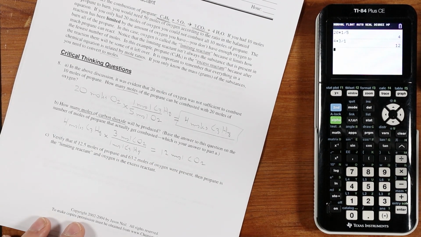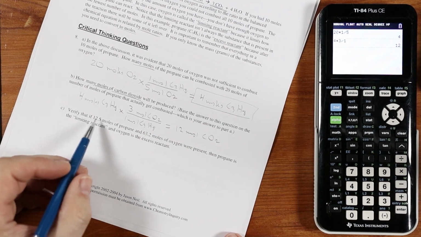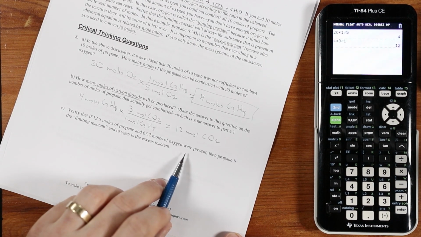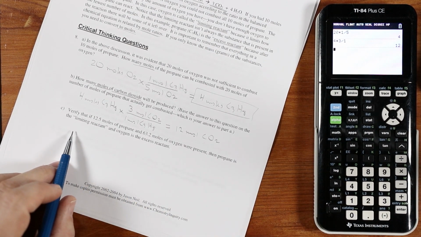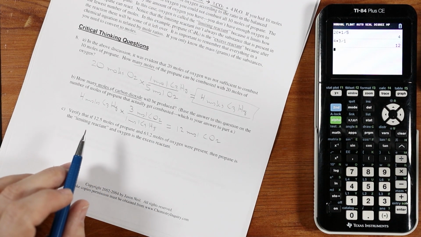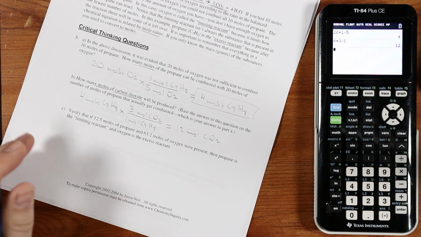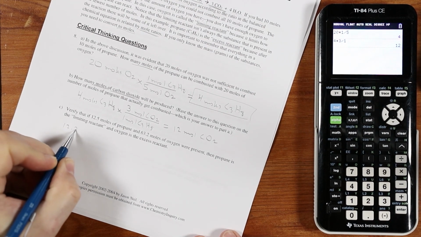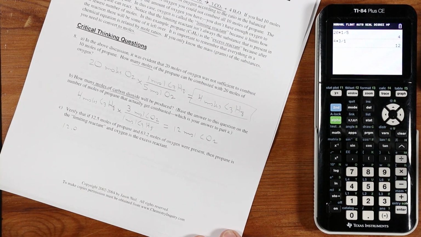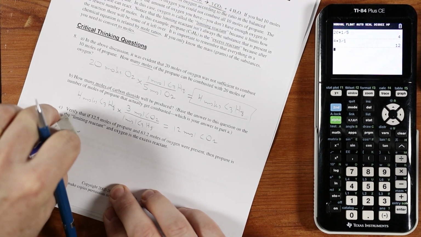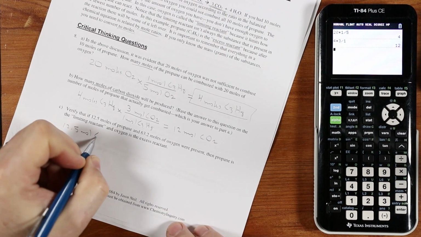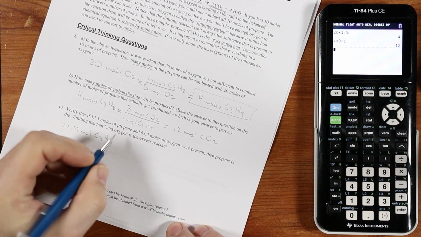Verify that if 12.5 moles of propane and 63.2 moles of oxygen were present, then propane is the limiting reactant and oxygen is the excess reactant. Well, I just plug these in. 12.5 moles of C3H8.